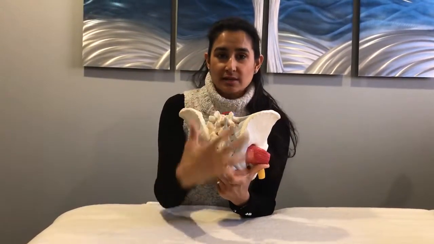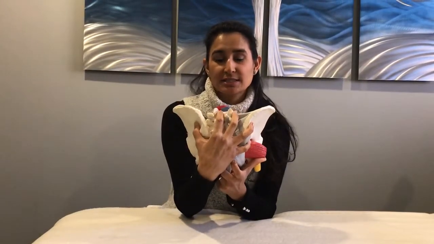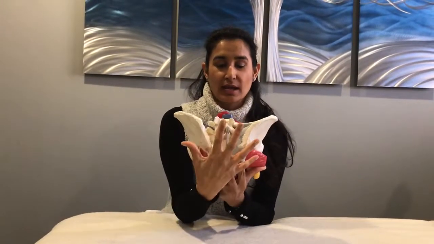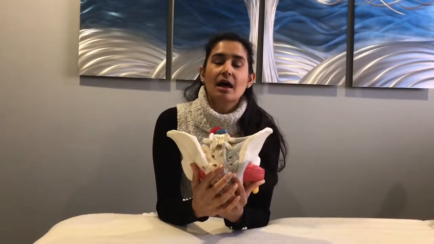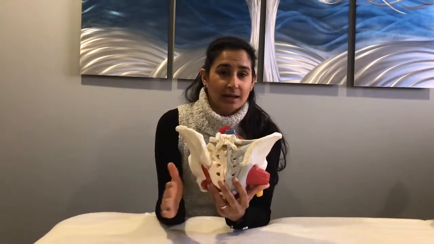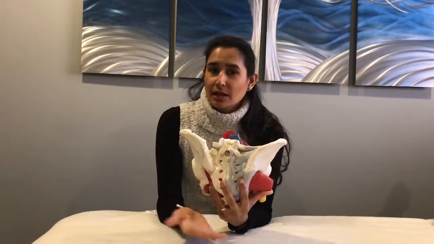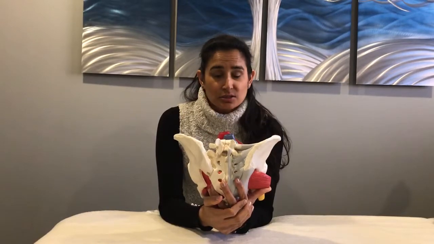If this remains loose, or it causes an alignment issue because it's not creating good solid compression and stability in this area, then that can create dysfunction and pain that can last even after the baby is born. So this is how sacroiliac joint issues can start.